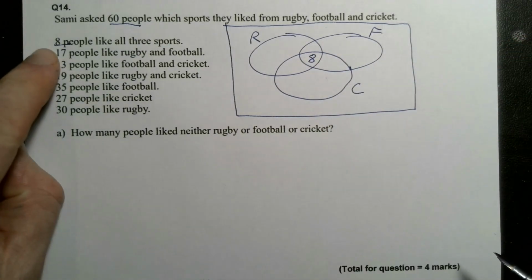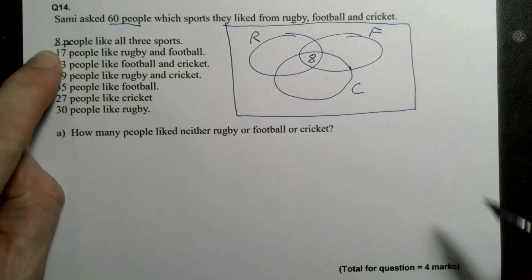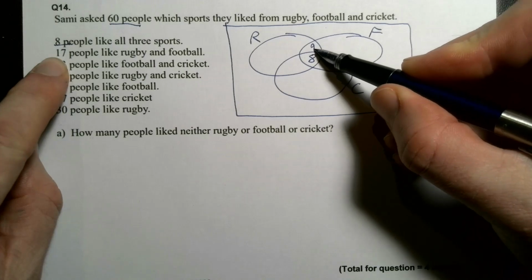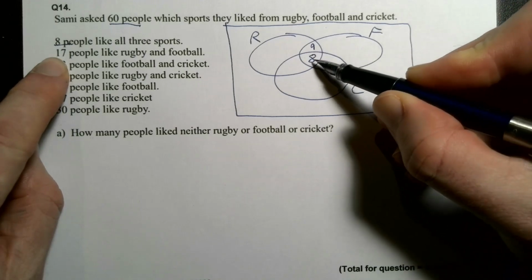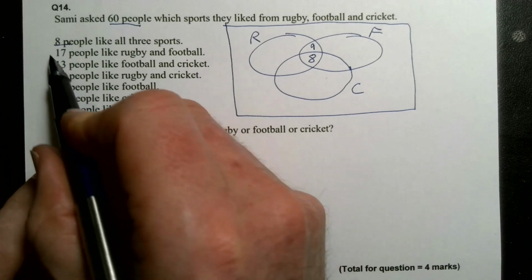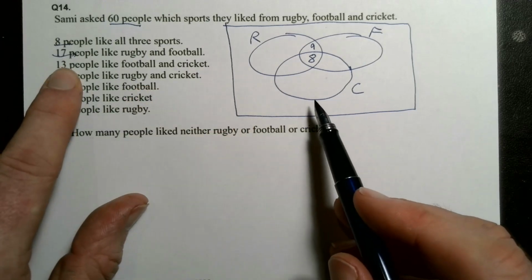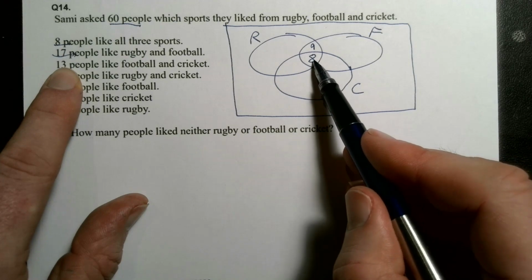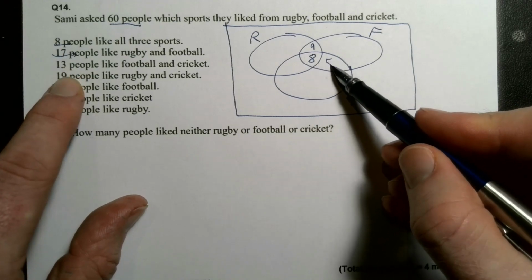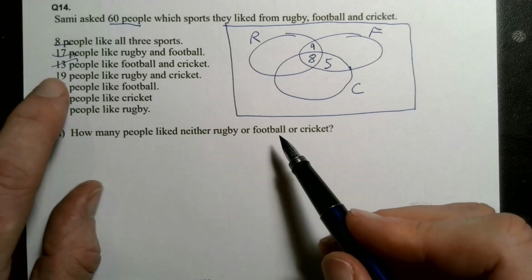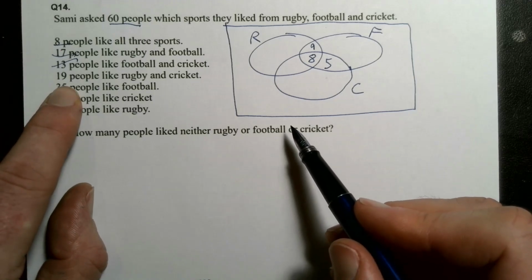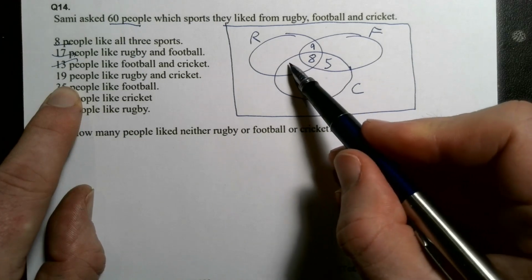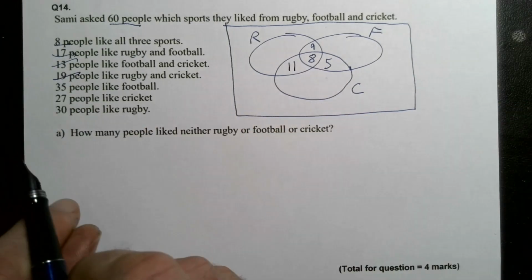Now that I know 8 people like all 3 sports, 17 like rugby and football. So that must mean that there's 9 who like rugby and football but don't like cricket. 13 people like football and cricket. Well, we've got 8 liking football and cricket already, so that's another 5. 19 people like rugby and cricket. We've got 8 already liking rugby and cricket, so another 11 gets us there.